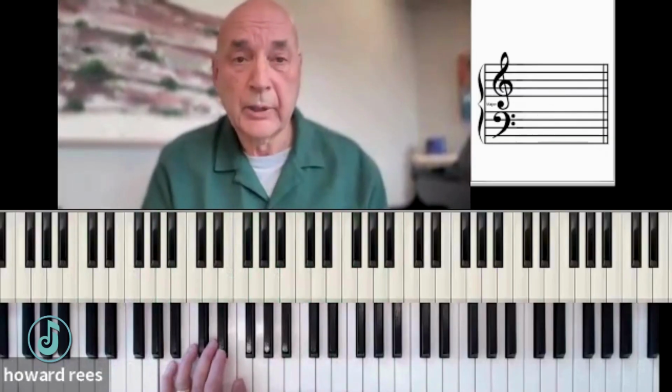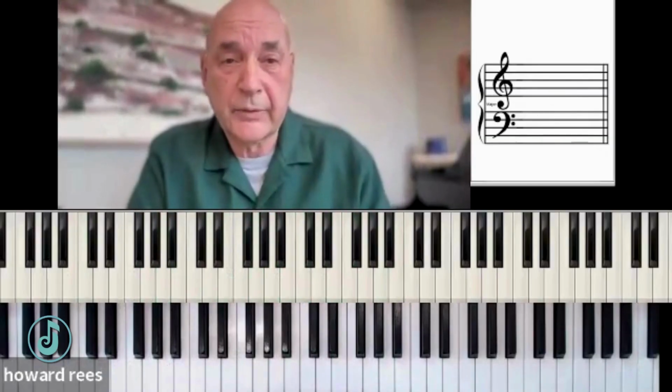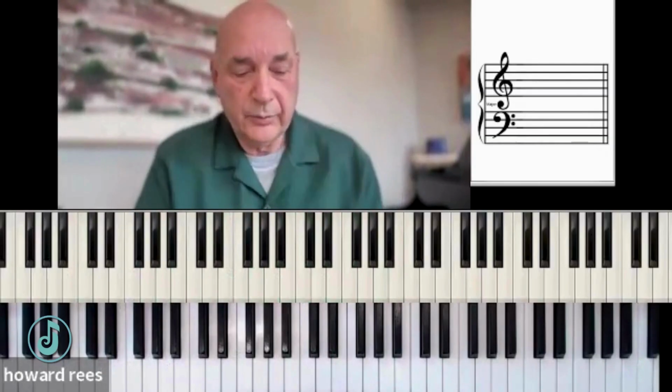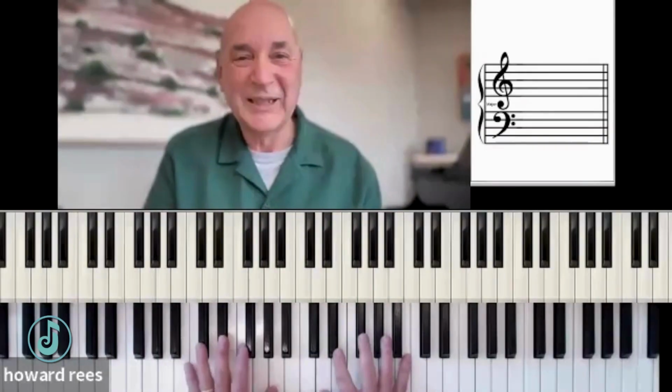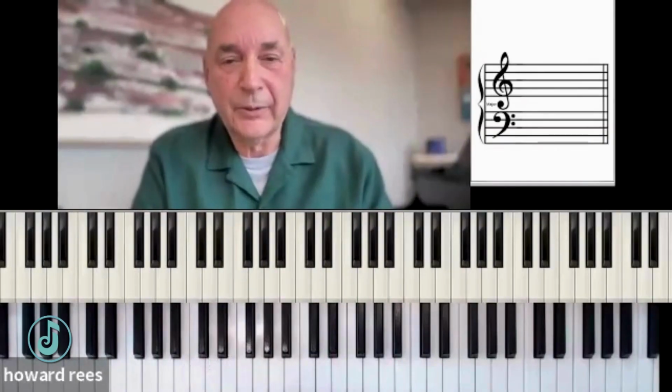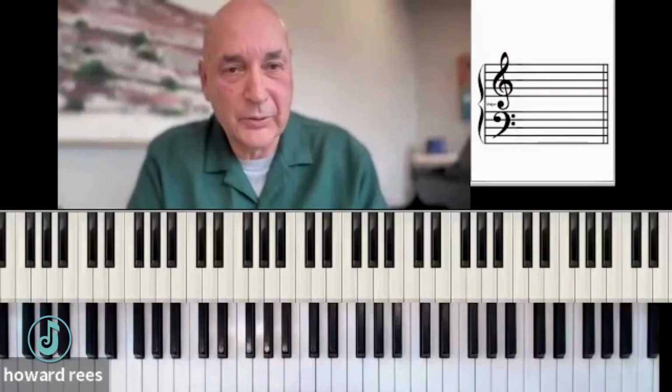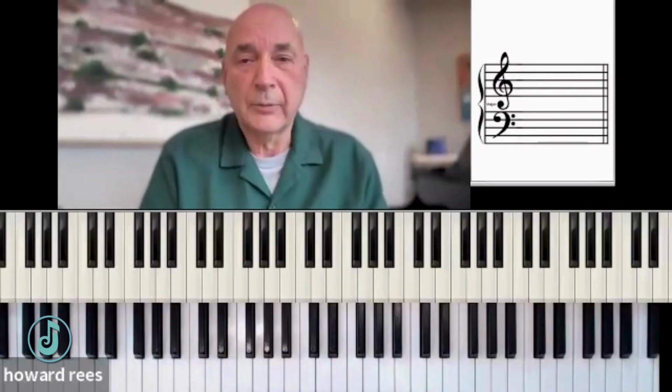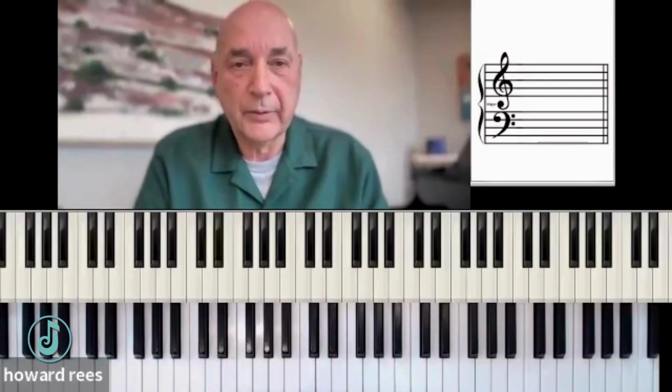Okay, so that's a really cool exercise. It really gets you looking at the notes and starting to figure out if you're thinking about diminished or 6th, and that will enable you to move more easily through the scale.